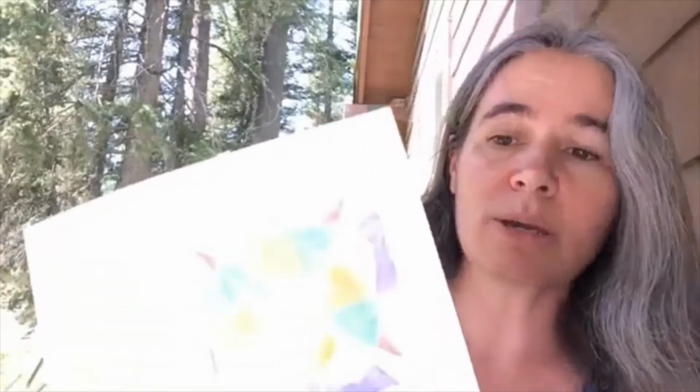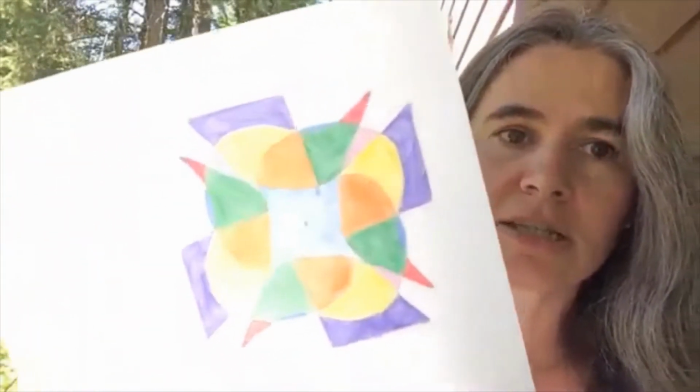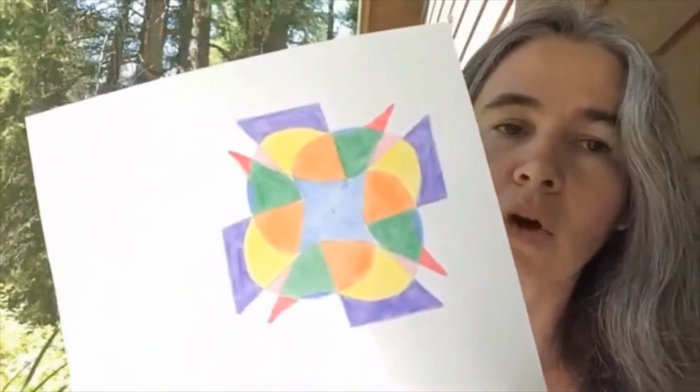So the image that we made, or if you followed my instructions, your design will have 4th degree rotational symmetry. You will be able to spin it 4 times and it'll look the same. Or think about a sea star with its 5 arms. You spin it into 5 positions and it'll look the same in each position.